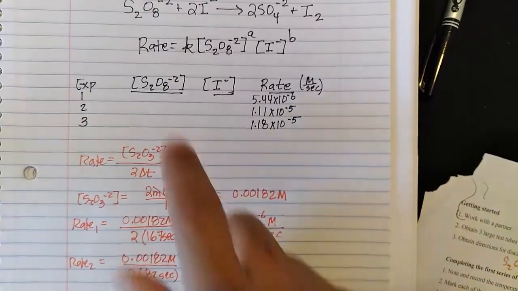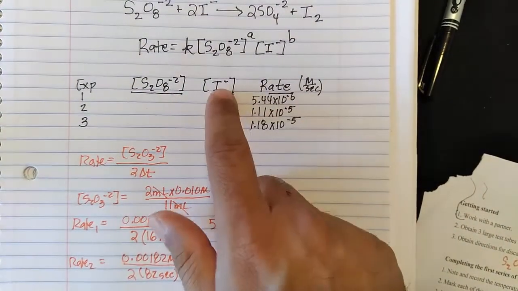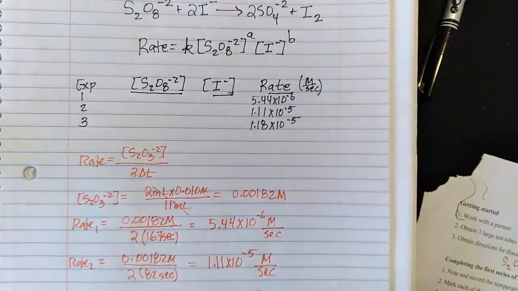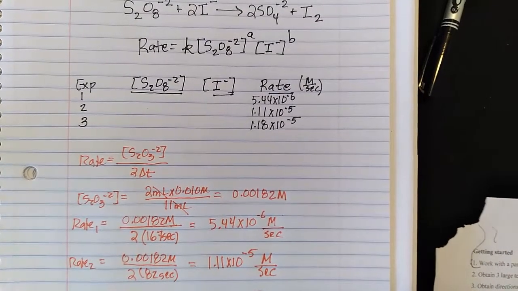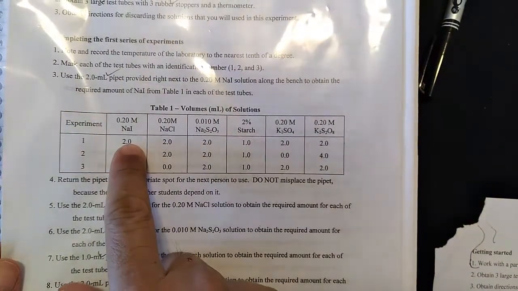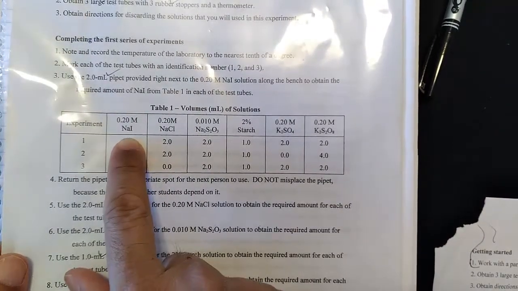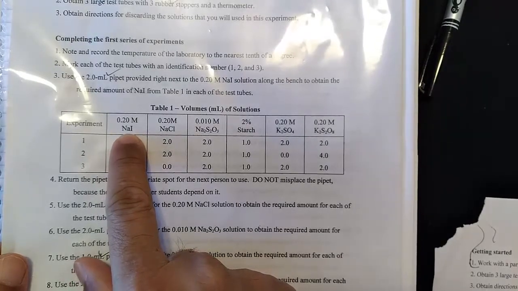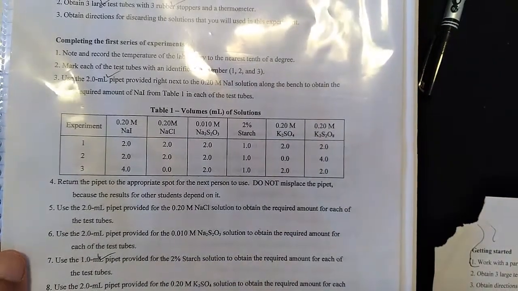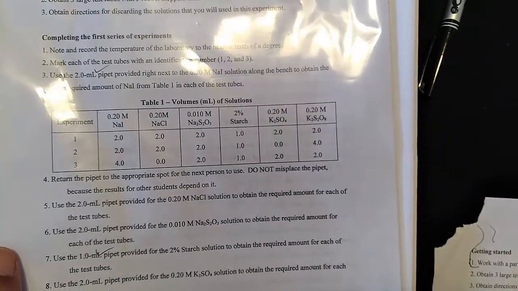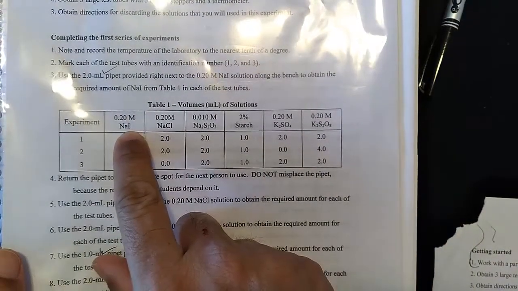All right, so let's focus on our data table here. Now we need to figure out the concentration of persulfate and I minus. I guess this is called the iodine anion. So let's go back to our volume table here. All right, so once again, 2 mils was taken in experiment 1 of iodine, I minus. So the Na plus is the counter ion. It's not participating in the reaction. So the sodium and the potassium are what are known as spectator ions or counter ions. So we do not worry about them. It's not of our concern.